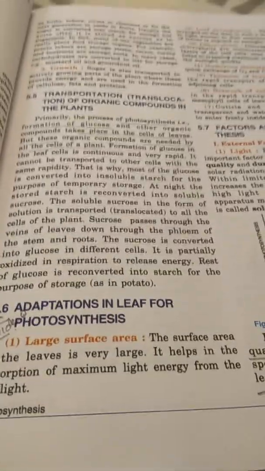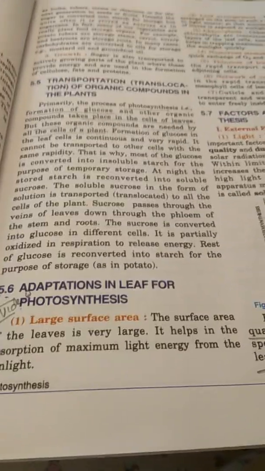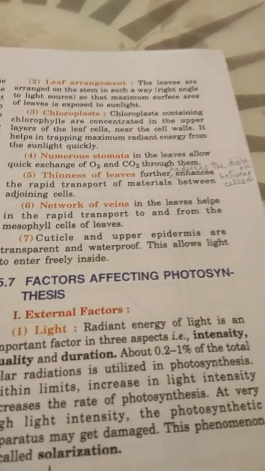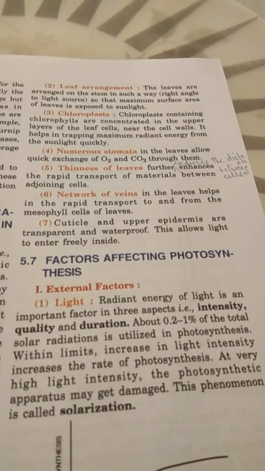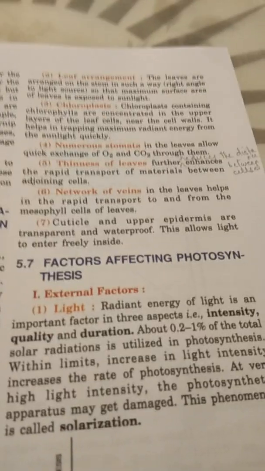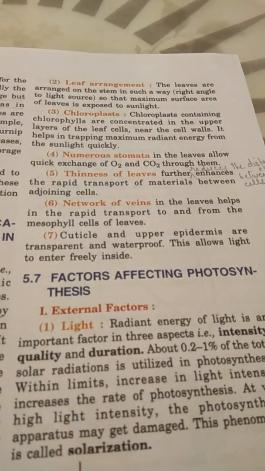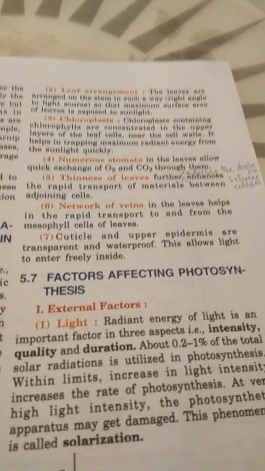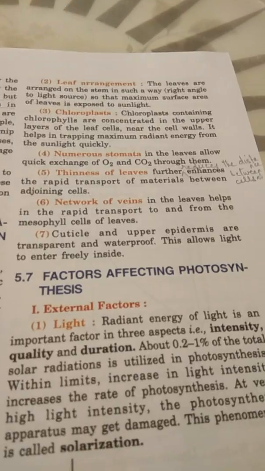So these are the adaptive features which help to carry on the process of photosynthesis: large surface area, arrangement of leaf on the stem, the numerous chloroplasts, numerous stomata, leaves should be thin, network arrangement of veins, that is, reticulate venation. Then the cuticle and upper epidermis of the leaf should be thin, transparent and waterproof.